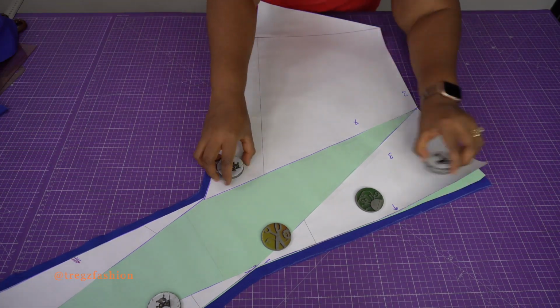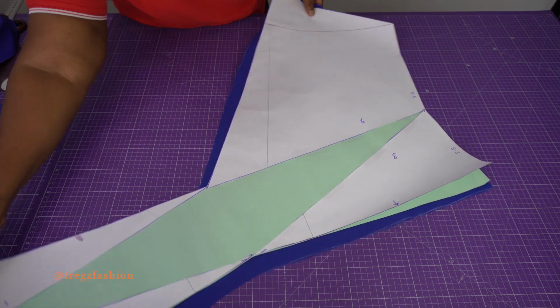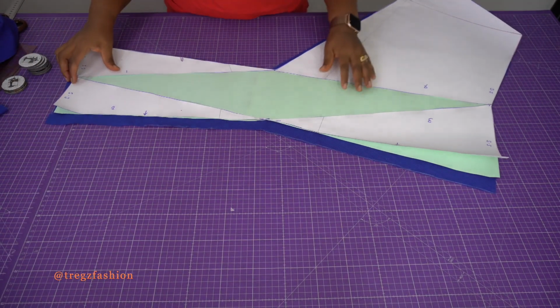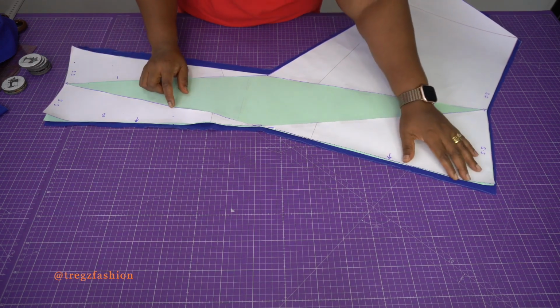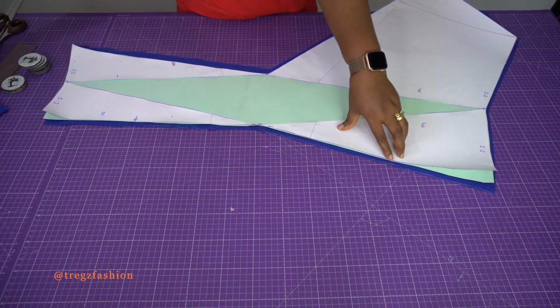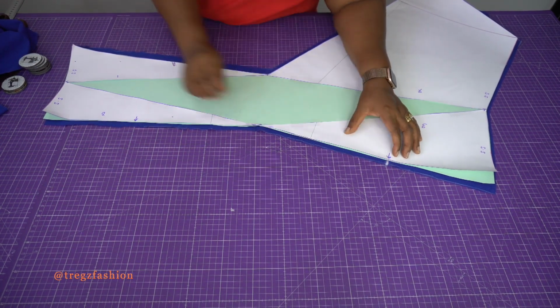So when you finish cutting it out, just like this, please remember to place your notches. Mark this part here. You see this part where we have our arrows? You can place a notch or you can use your chalk to mark it.